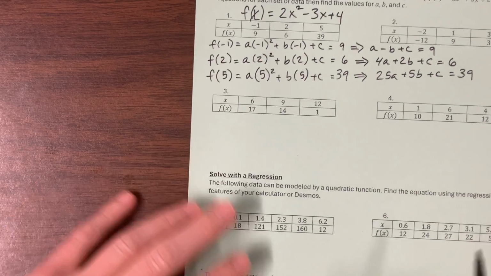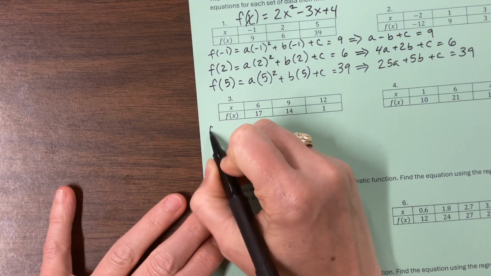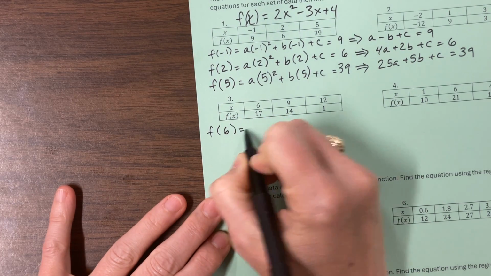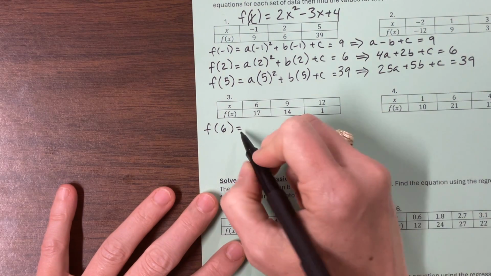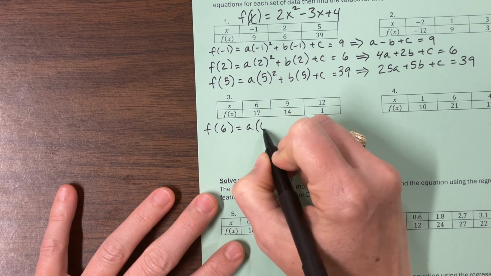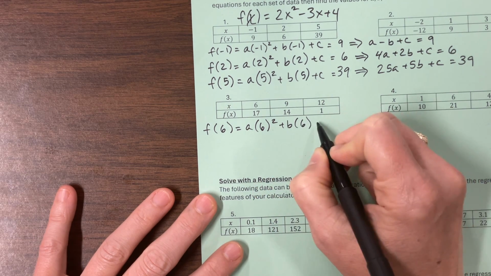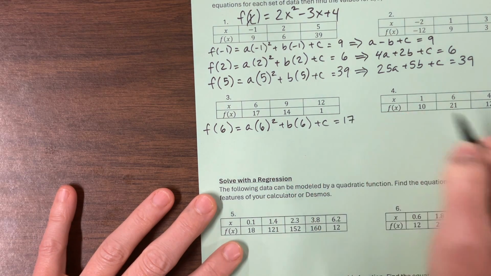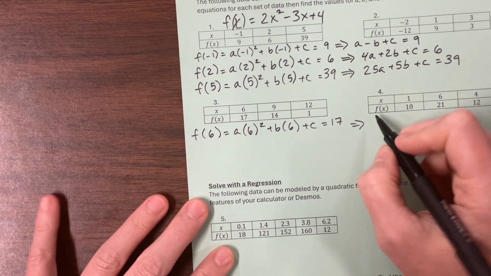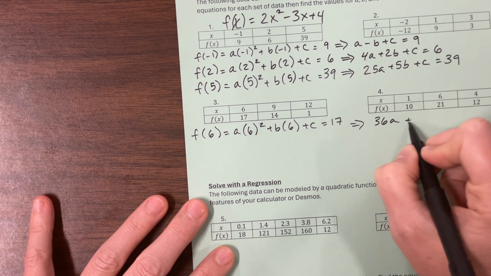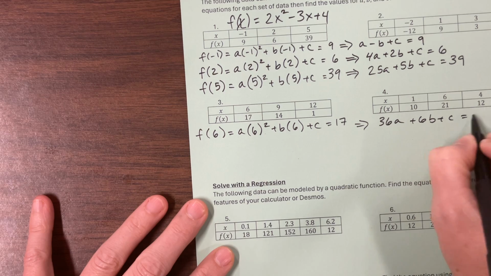So let's look at the next one. Let's go a little bit faster because that was a little slow. On this one, I have f of 6 is equal, oh, this is ridiculous. Why did I pick these numbers? Okay, so this is a times 6 squared plus b times 6 plus c is equal to the output value of 17. This gives us the equation 36a plus 6b plus c equals 17.